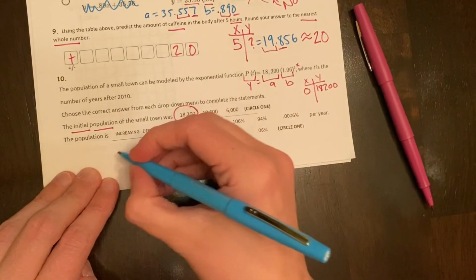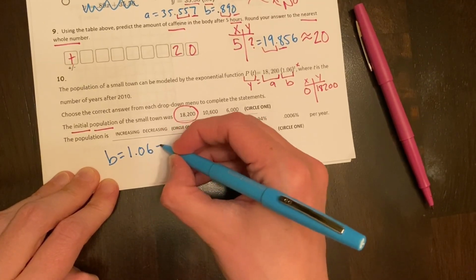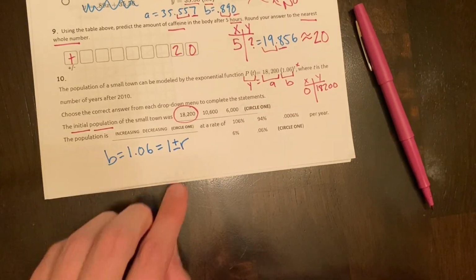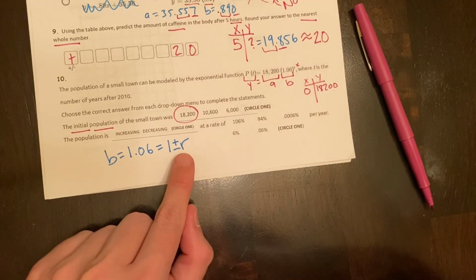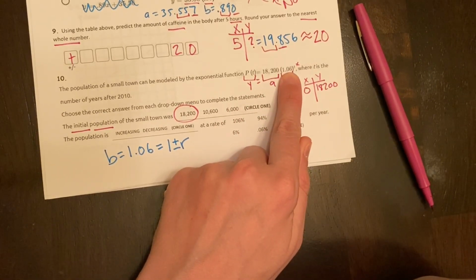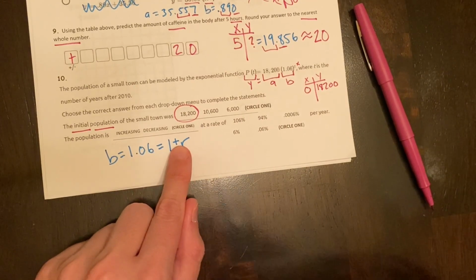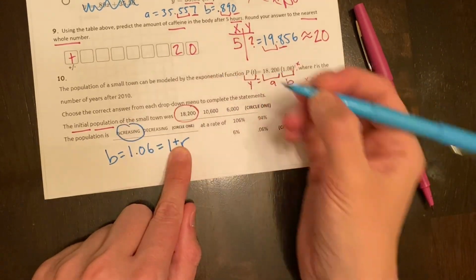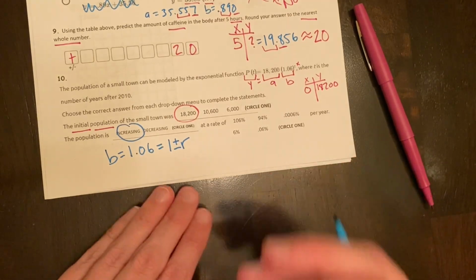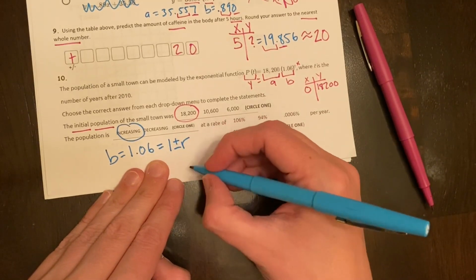Okay, so what you're going to look at is your B. Your B is 1.06. So that's 1 plus or minus our rate as a decimal. Did we add to the dollar or did we subtract from the dollar if we have $1.06? Okay, so if we have $1.06, that means we added, so we increased. So how much did we add to our dollar?